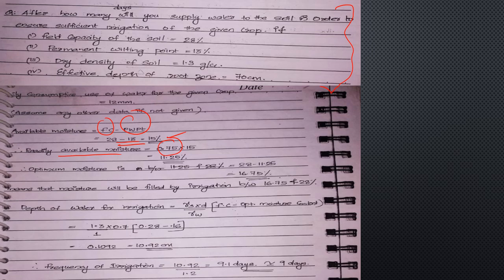You can take it as 0.75, that is better. In some textbooks it is taken as 80 percentage or 0.8. Therefore it is preferable to take it as 0.75 of 15%. So readily available moisture is 11.25.